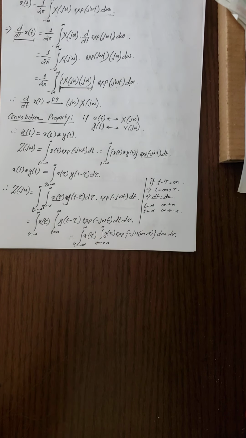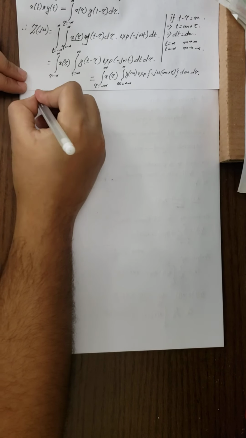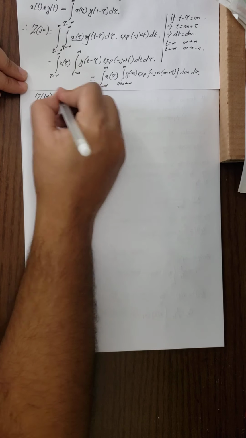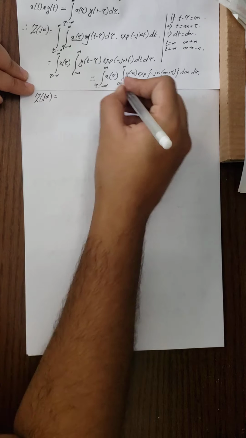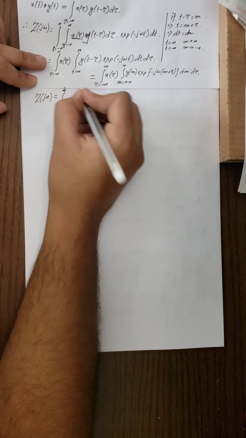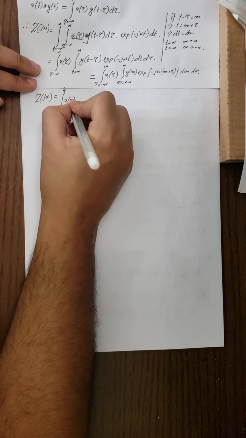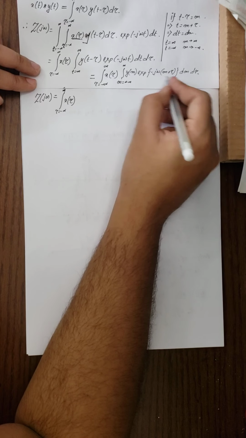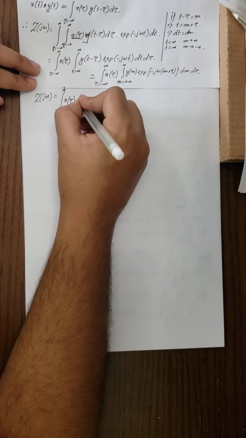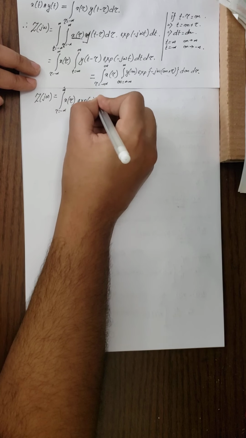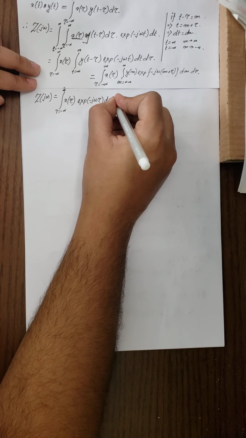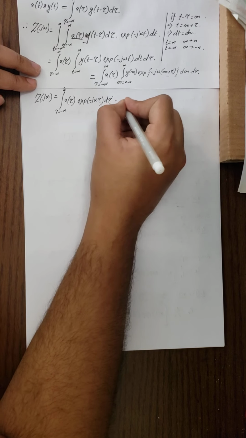Now, moving forward, we can write Z of jω to be equal to the integral over tau, from minus infinity to infinity, of x of tau, and separating this part of the equation and taking e to the power minus jω tau out, along with d tau, we can write the rest of the equation.